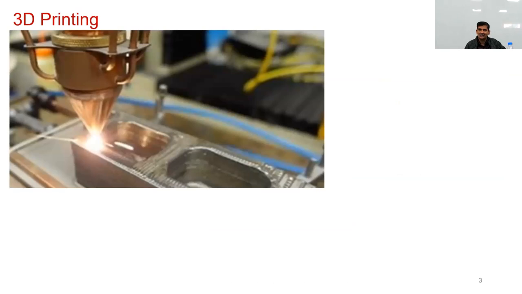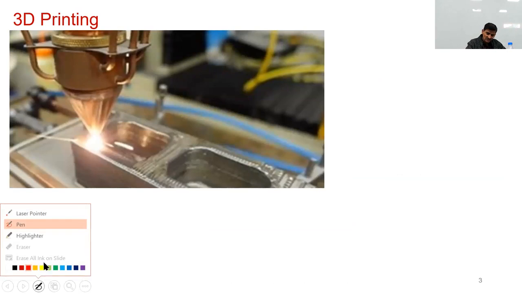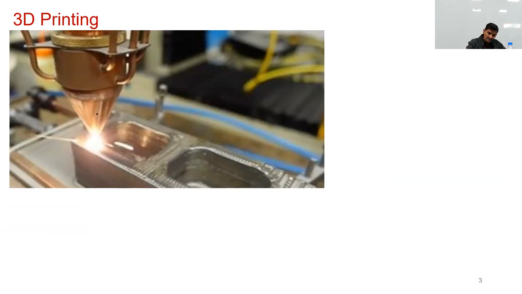So here's the latest buzz, 3D printing. So in 3D printing, what we do is use a laser to melt powders. So here's actually a laser beam. We simply feed metal powders into that beam. Those powders melt, and by melting successive layers of such powders, we can construct 3-dimensional parts. That's why it is called 3D printing.